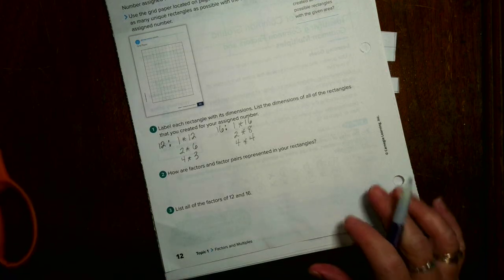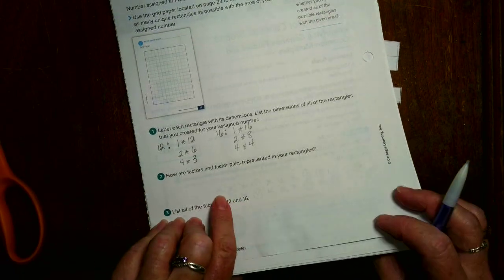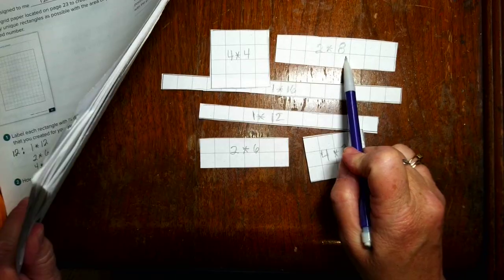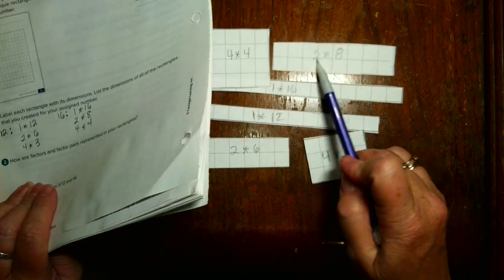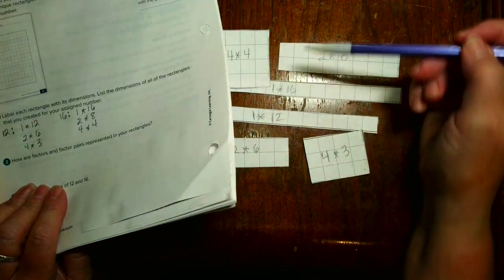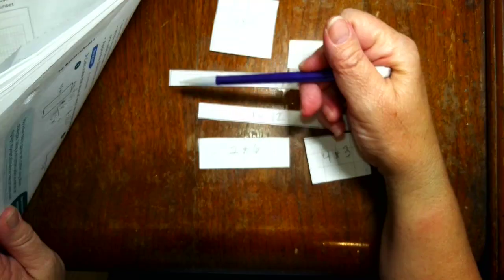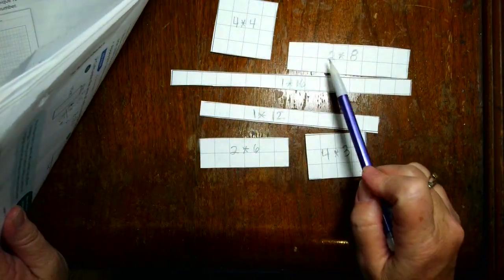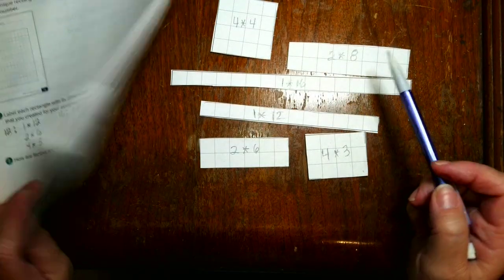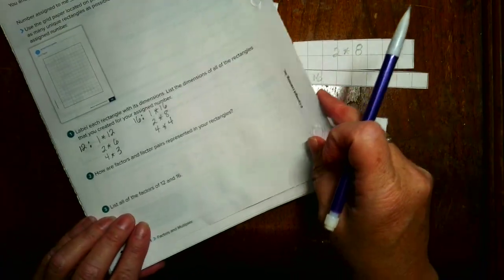Okay, so next it says, how are your factors represented in your rectangles? So remember, these are the factors. Where do you see the 2? Well, the 2 is this distance here, and the 8 is here. On this 1 by 16, the 1 is represented here, and the other one here. So one number is always the length, and one is the width. So that's how we're going to say that.